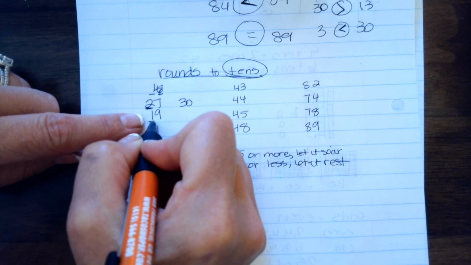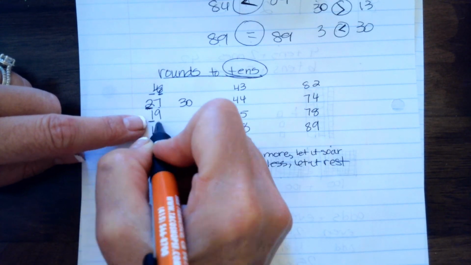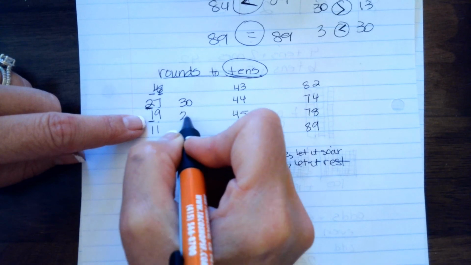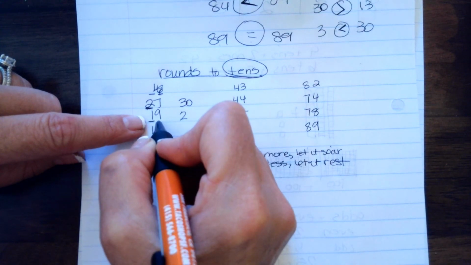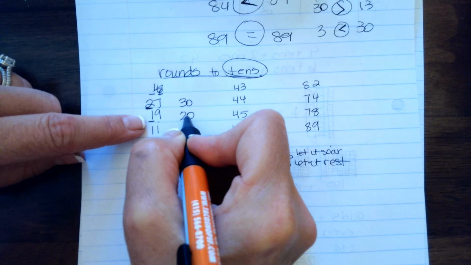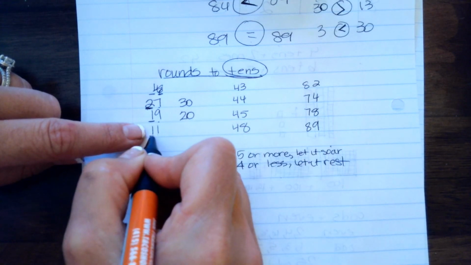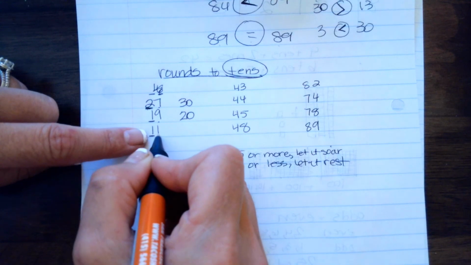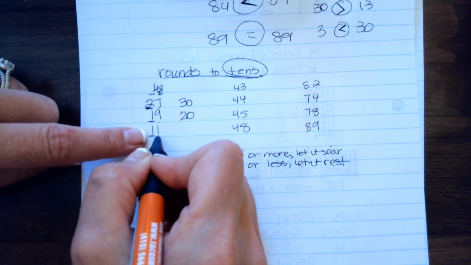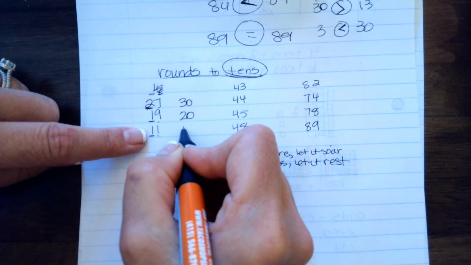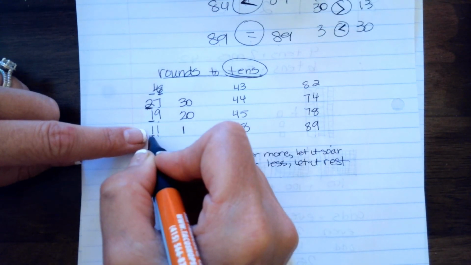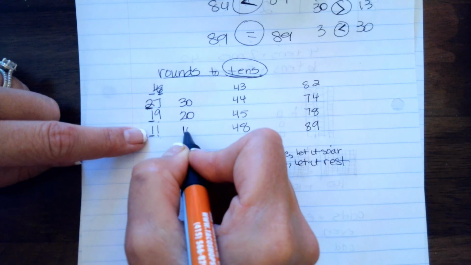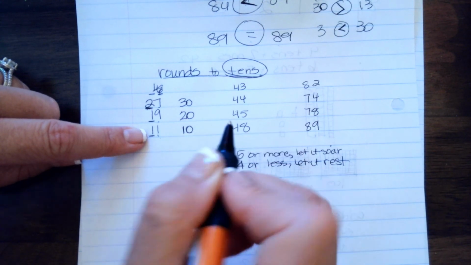5 or more, let it soar. It soars. This 1 turns into a 2, and everything after the underlined digit turns to a 0. I'm going to underline this number. 5 or more, let it soar. 4 or less, let it rest. So the number rests at 1. It does not soar to 2. And then everything after that digit goes to a 0.